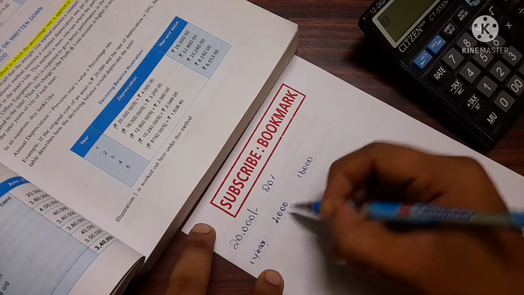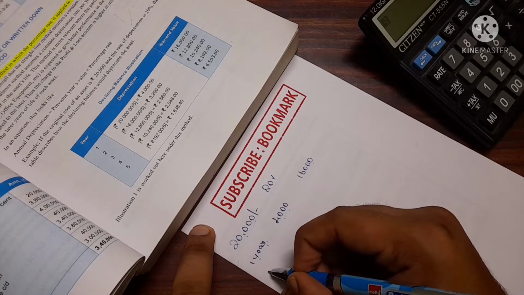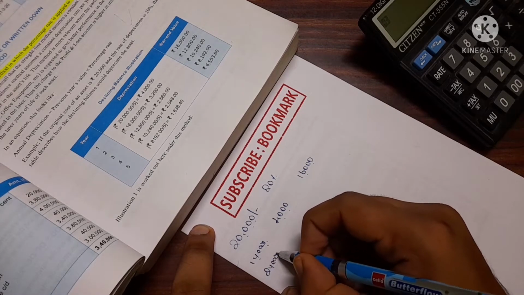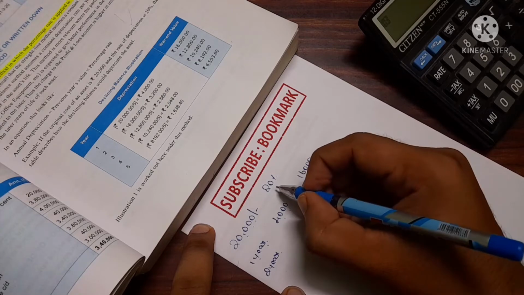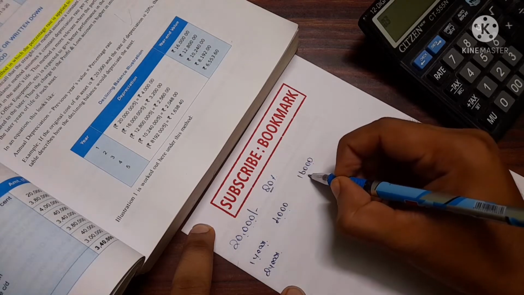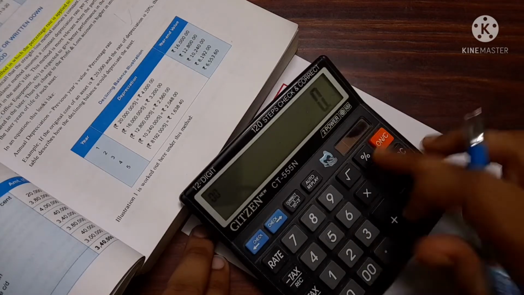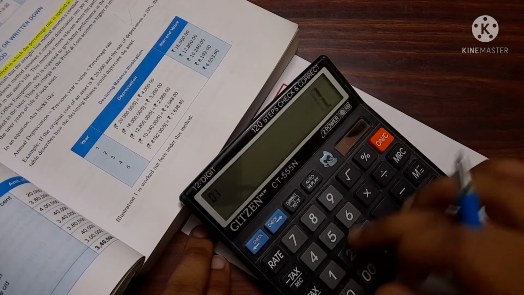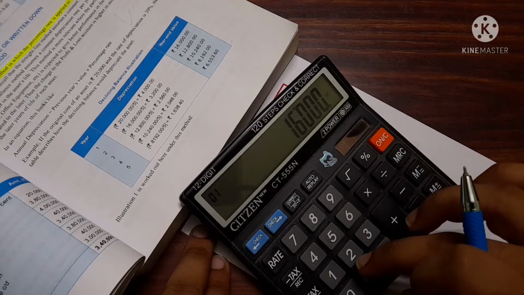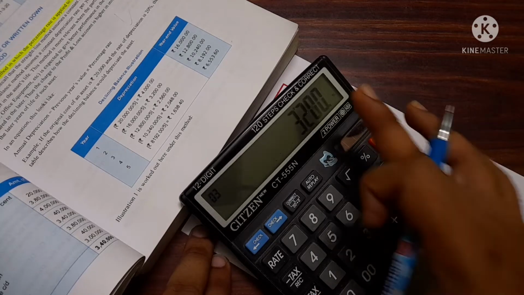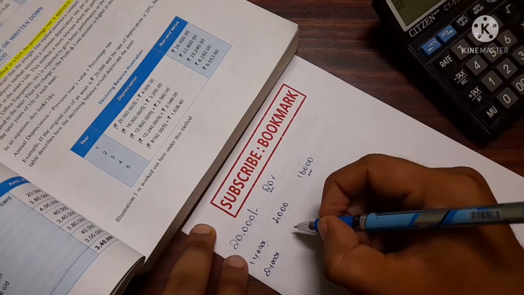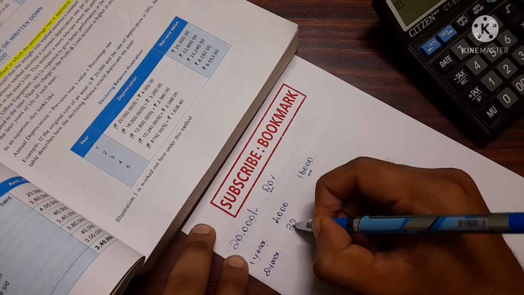20,000 minus 4,000 is 16,000. In the second year, what will be the depreciating amount? 20% of 16,000. In the second year, the depreciating amount is 3,200.